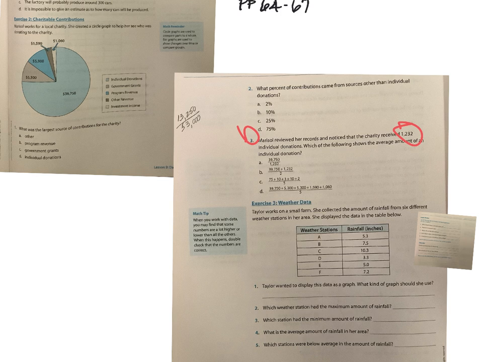All right, so if you remember, in order to find the average of something, you add all of the parts, which we don't, there's only one part. That part is 39,750. That is the whole part. That is individual donations. Then you divide it by the number of people that donated. And that would give you the average number of dollars that were donated there.